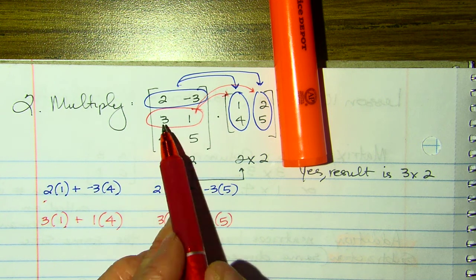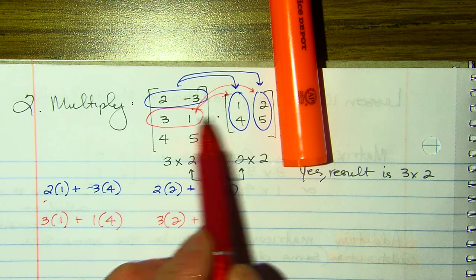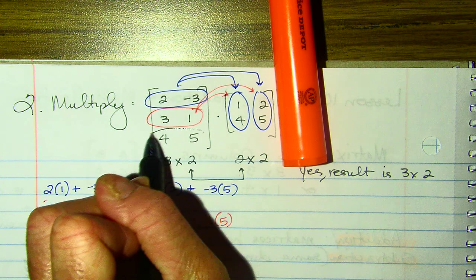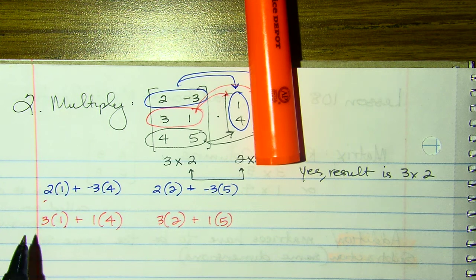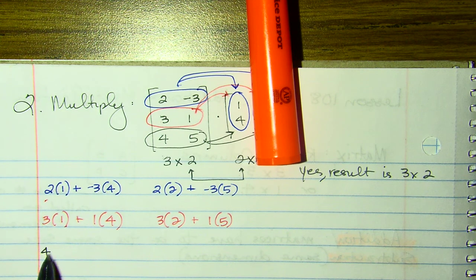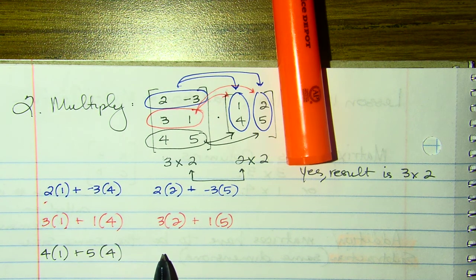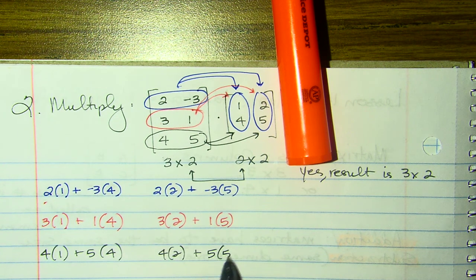And then last, I'm going to multiply the bottom row by each column. So let's cover up that first one: 4 times 1 plus 5 times 4. And next column, 4 times 2 plus 5 times 5.